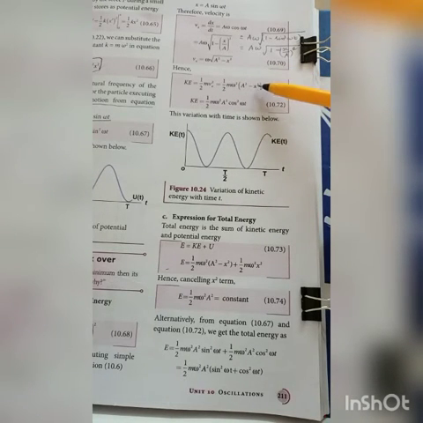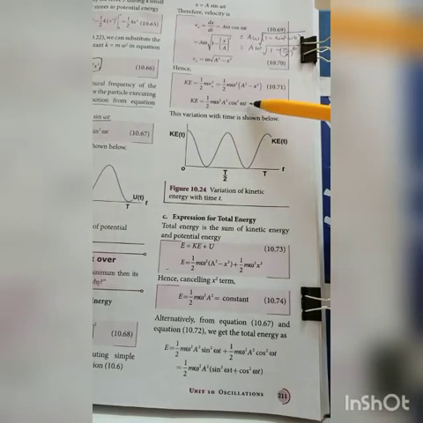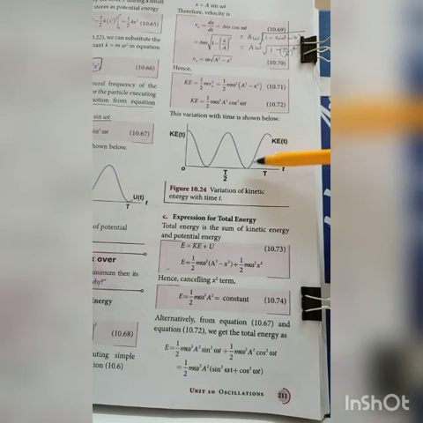If you substitute the value of x is equal to a sine omega t and simplify, we will get, finally, kinetic energy is equal to half m omega square a square cos square omega t. This can be represented by the graph. So this graph represents the variation of kinetic energy with time.